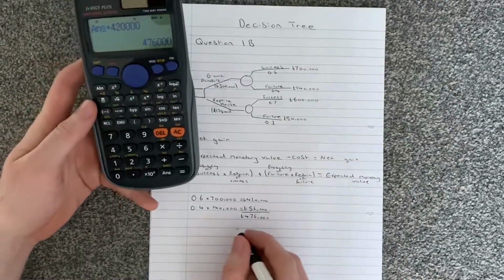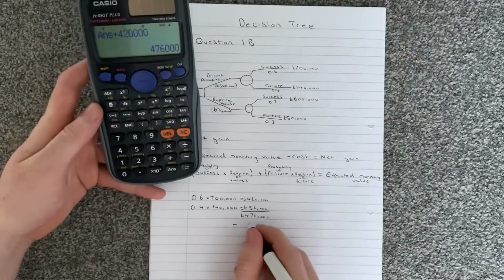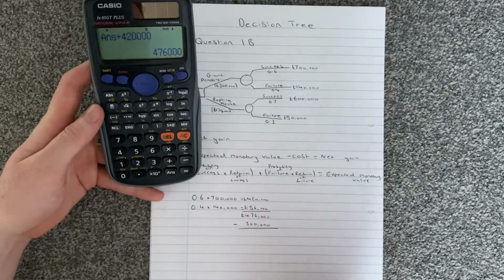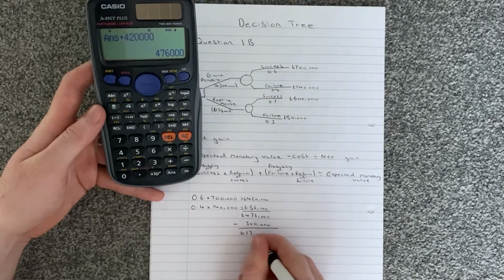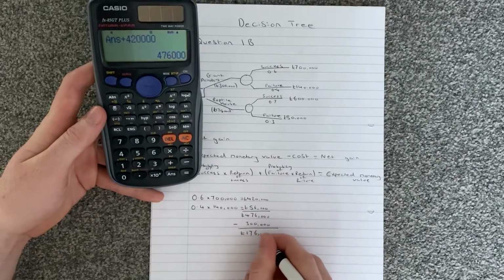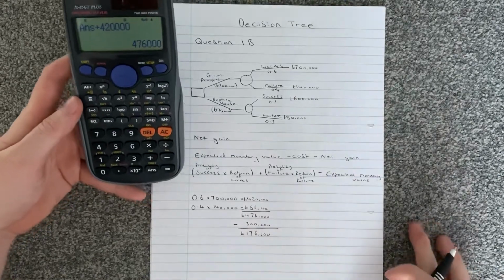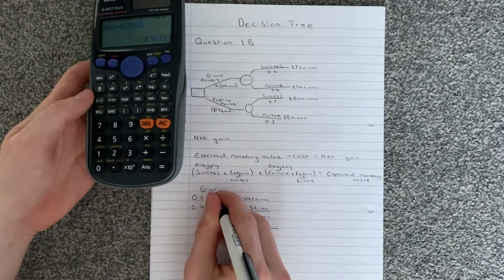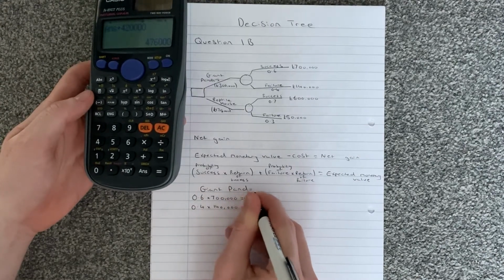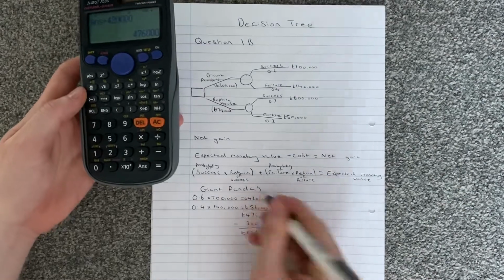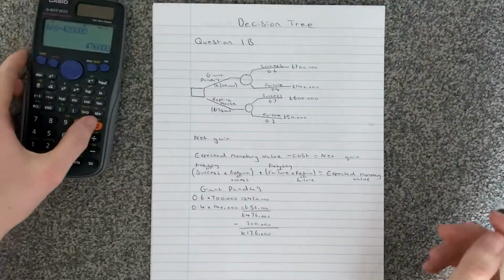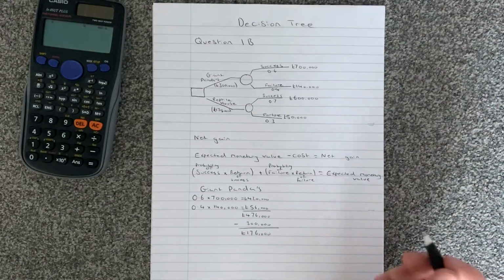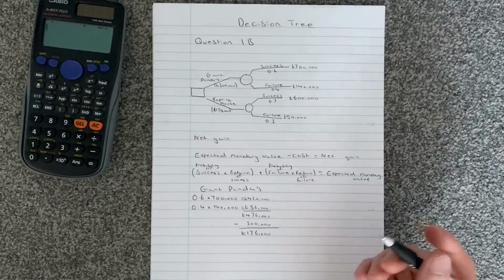Then all we'd need to do is minus the cost, which was £300,000. And therefore that would leave us with a net gain of £176,000. So that's the giant panda. The net gain associated with the giant pandas would be £176,000. All we're going to do now is repeat the process for the reptile house, and then we can work out which option would be best. But we don't actually even need to do that. We're just asked to calculate the net gain.